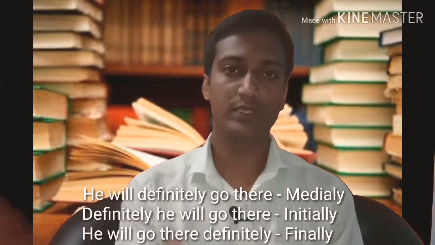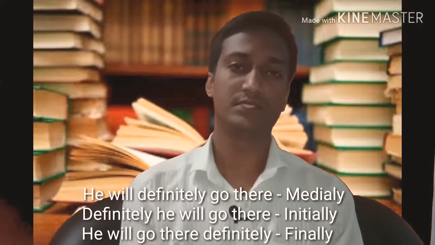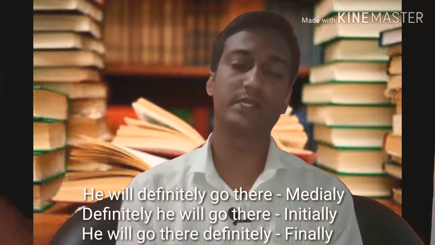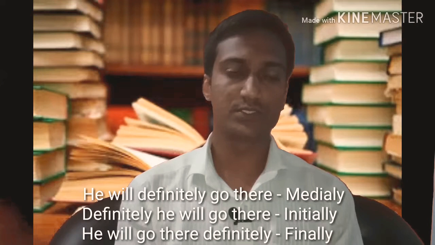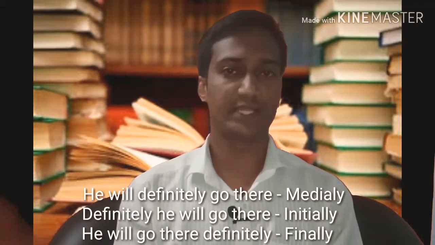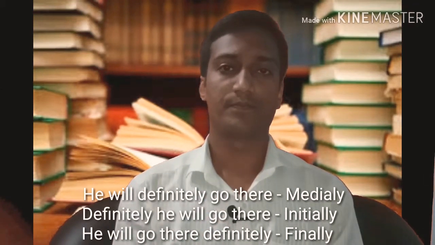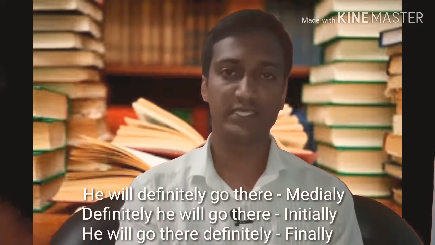And he will go there definitely. This example will tell us how an adverb can occur at last or finally. So there are three positions of an adverb. It can occur initially, it can occur medially, and at the same time it can occur finally.